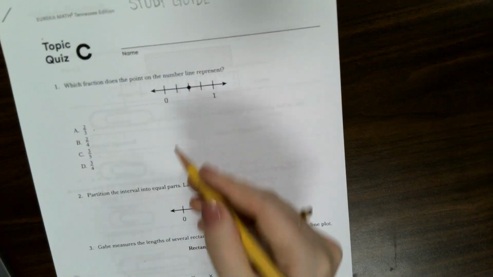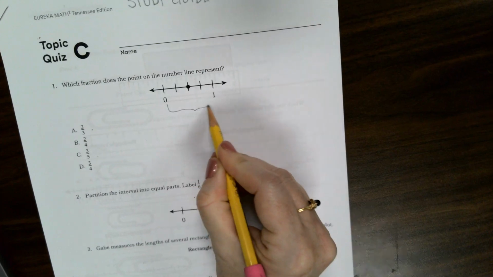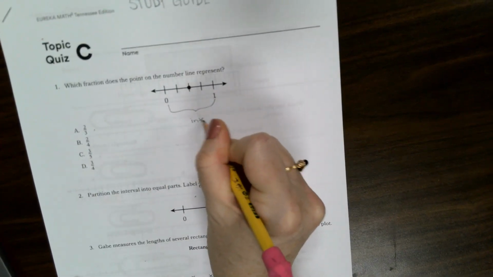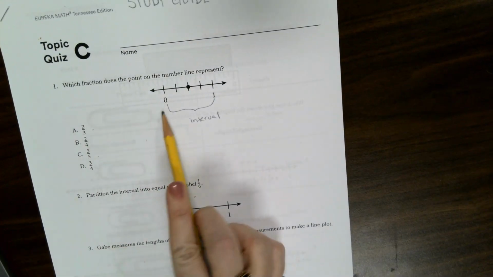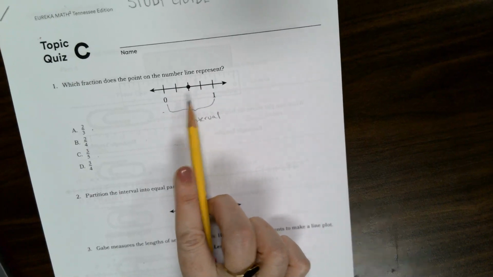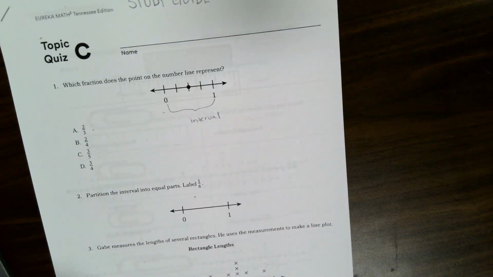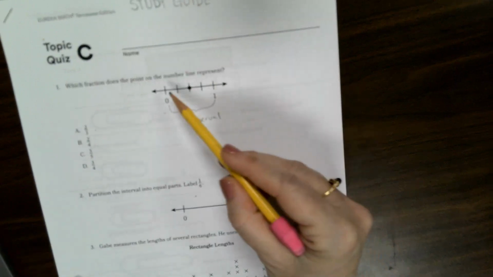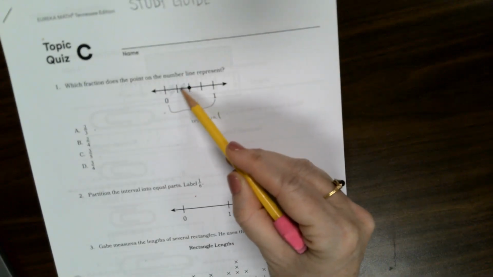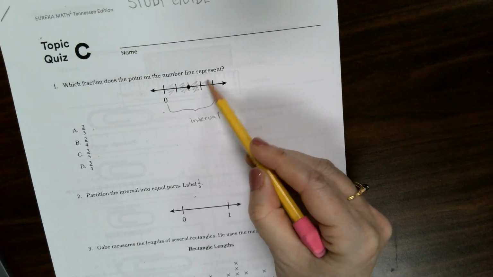Number 1 says, which fraction does the point on the number line represent? What students need to understand is that from 0 to 1 is an interval, or one whole jump, one whole number. Anything that comes between there is a fractional piece. It's not a whole, so it's smaller than one whole.